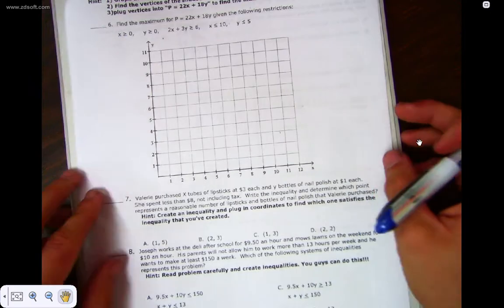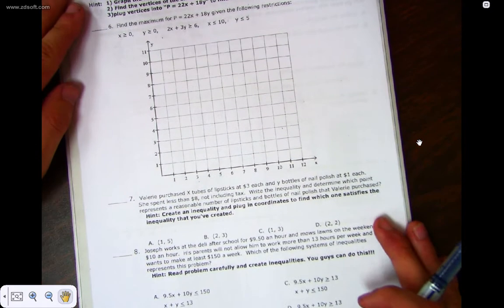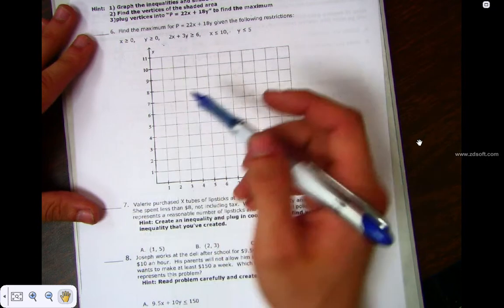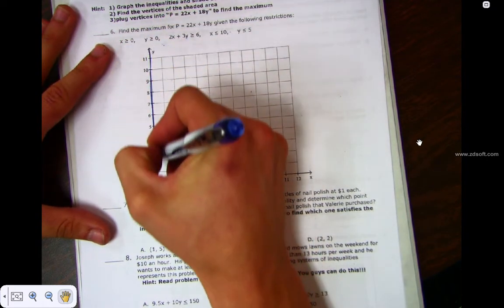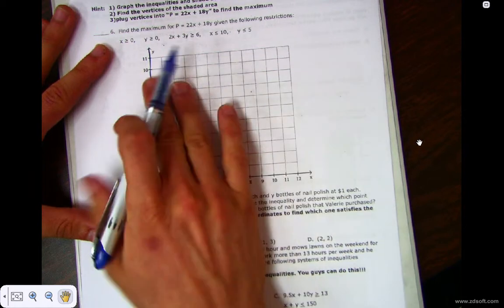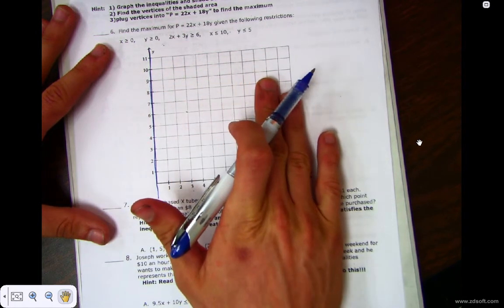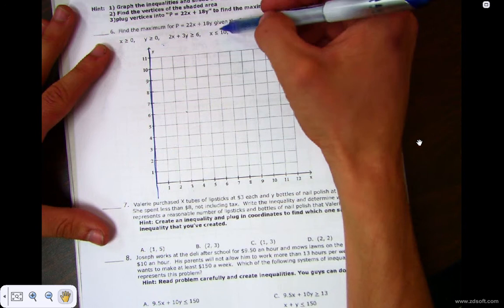Looking at number 6, it's just like the last one, except this time we're going to have to graph our inequalities, and shade accordingly. I'm going to start off by graphing x equals 0 right here. Anywhere along this line, x equals 0. It says it's bigger than that, so that means I'm shading somewhere to the right where the bigger x's are. Then x is less than 10.